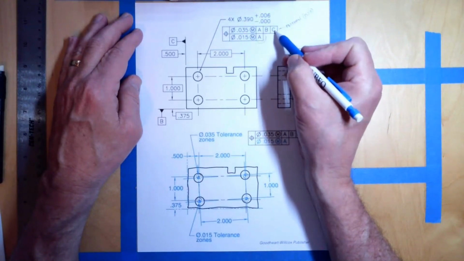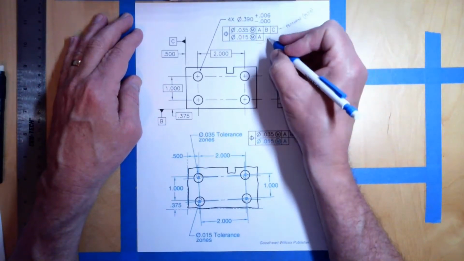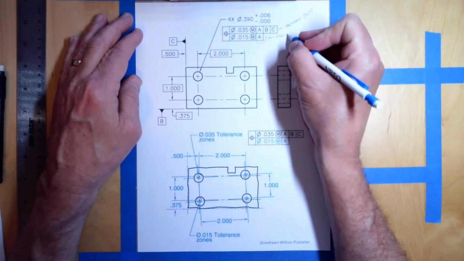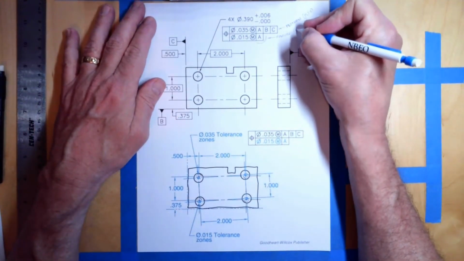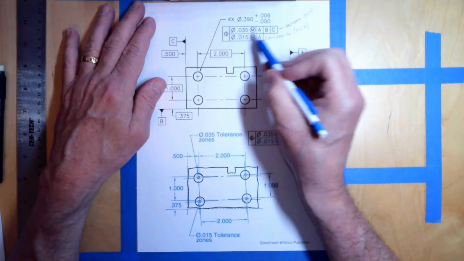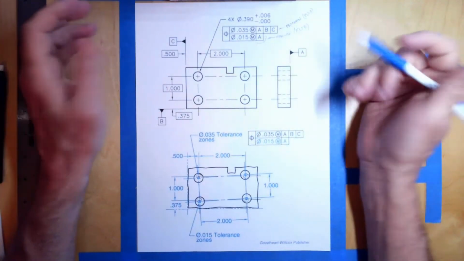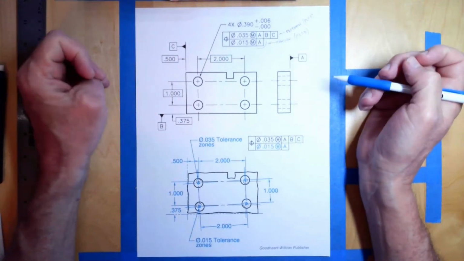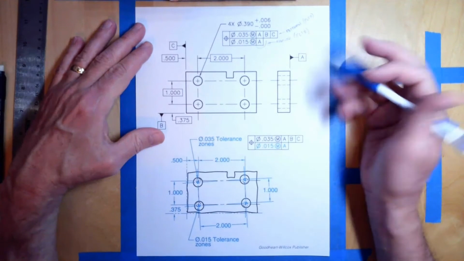So here, primary A, secondary B, tertiary C. Here we only repeat the primary datum A. This is called the feature locating tolerance zone, also abbreviated FLTZ, F-L-T-Z. So the upper is called PLTZ, the lower is FLTZ, in case you want to use them, since sometimes it's a mouthful to say pattern locating tolerance zone and feature locating tolerance zone. But let's talk about what each one of these does.